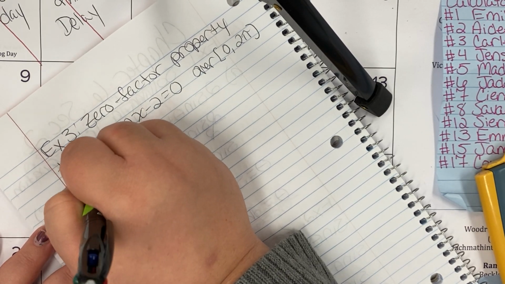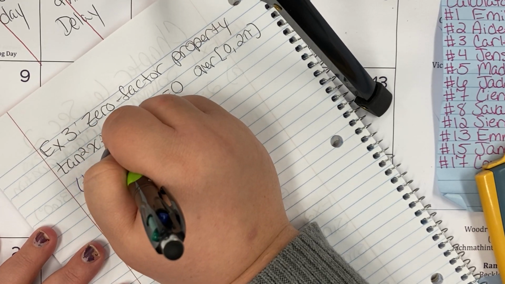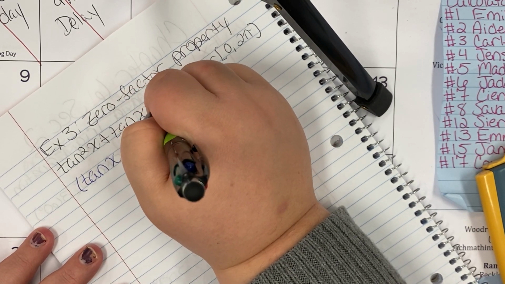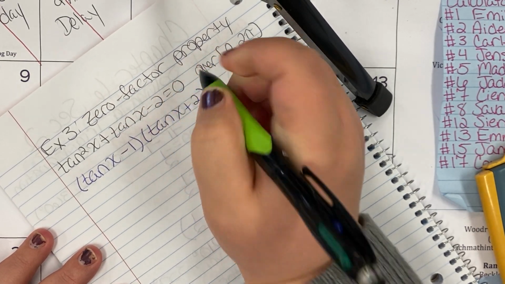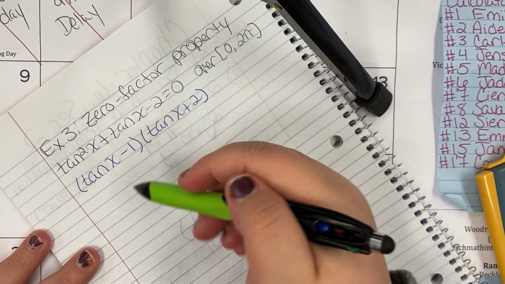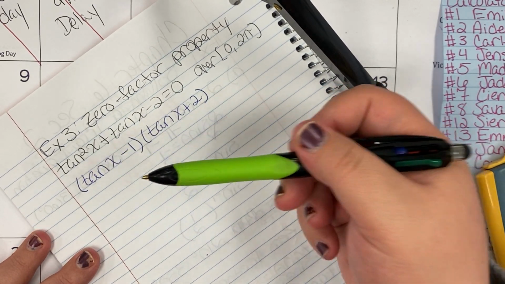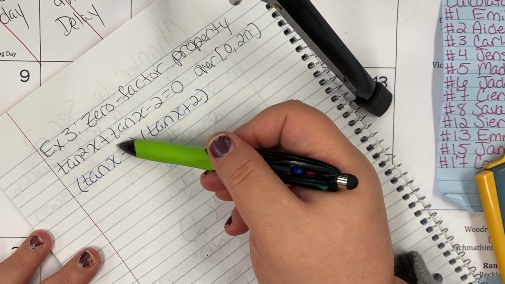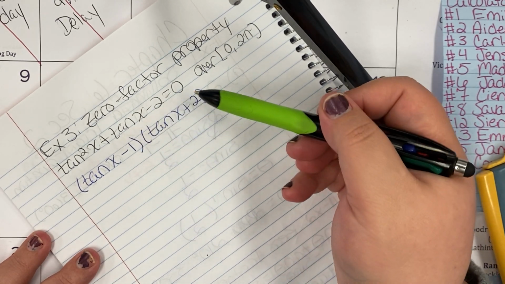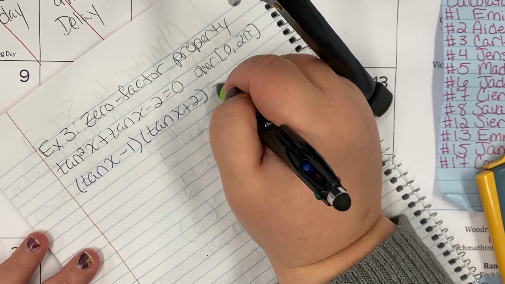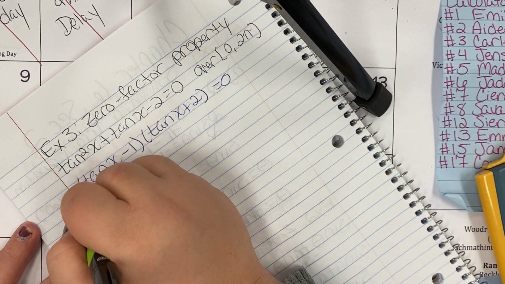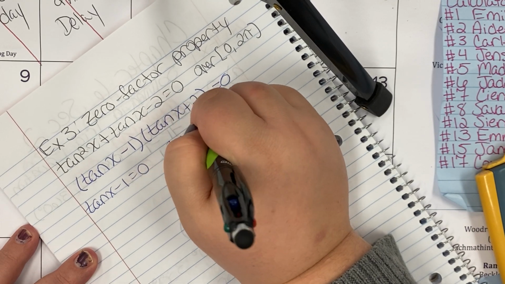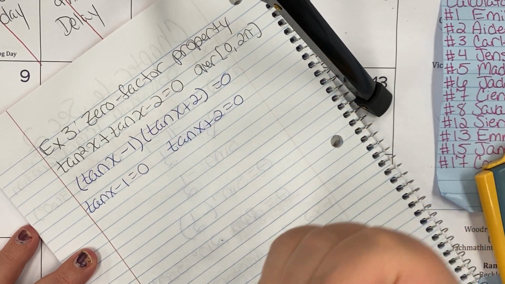So we're going to say tangent x minus 1 times tangent x plus 2. If you were to FOIL this and check, tangent times tangent is tangent squared x. Then we'd have 2 tangent x minus a tangent x, which is going to just give me tangent x. And then negative 1 times 2 gives me negative 2. And that's going to equal 0. So we have tangent x minus 1 equals 0, and tangent x plus 2 equals 0.